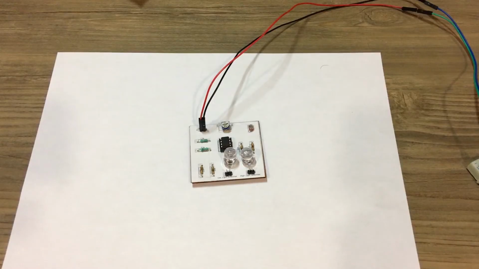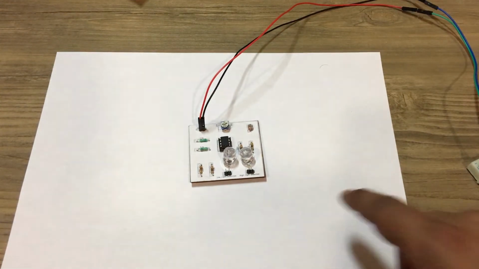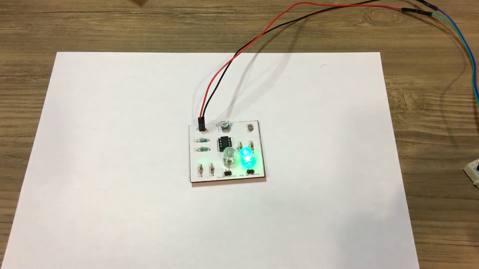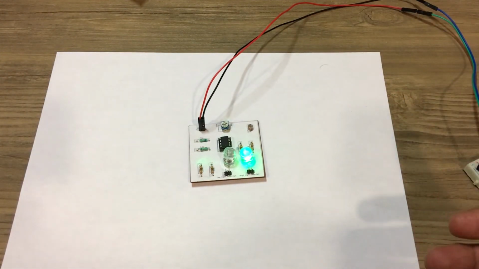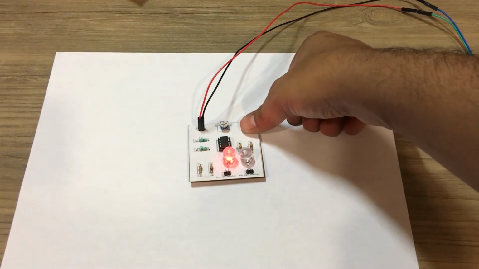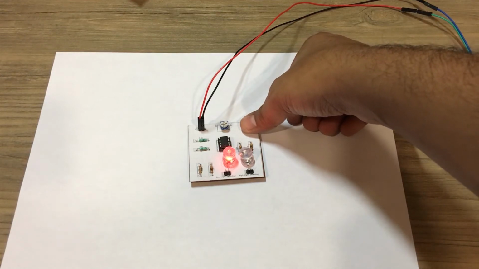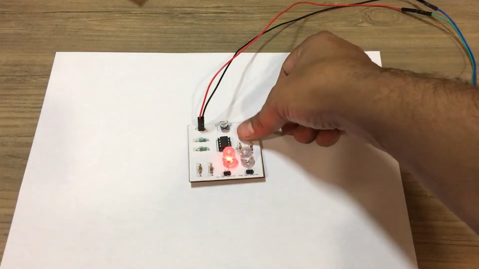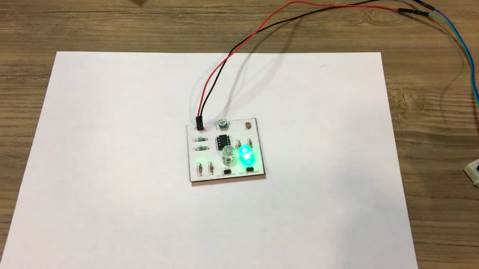So let's have a look at the board in action for better understanding. Here we have the light intensity detector connected to the power supply at the inputs over here. When I switch on the power supply, I get the green light, which shows that the light intensity is above the threshold right now, obviously because I have a good amount of lighting over here. When I cover the sensor, the red LED would glow, which shows that the light intensity is now below the threshold. So above the threshold, below the threshold, the one output over here is the high light intensity and the other one is the low light intensity.